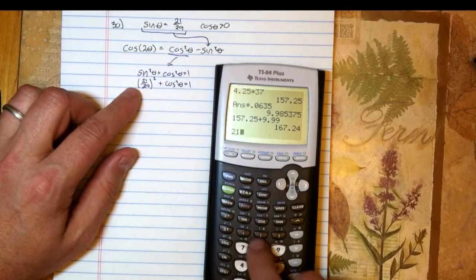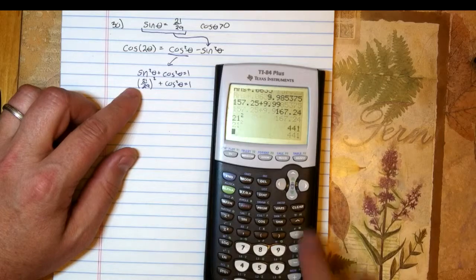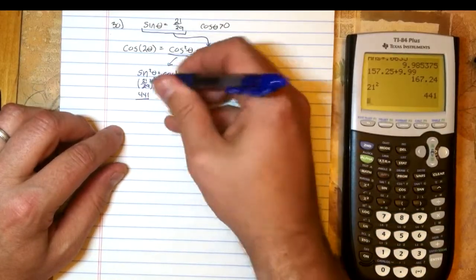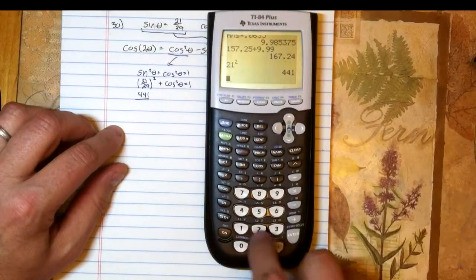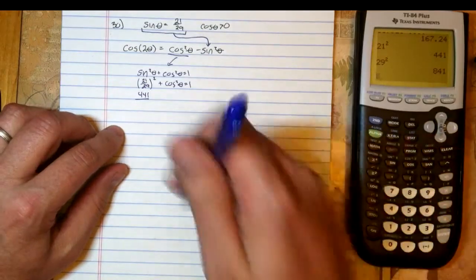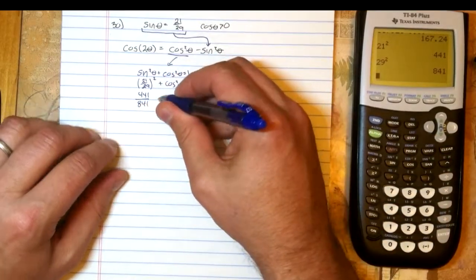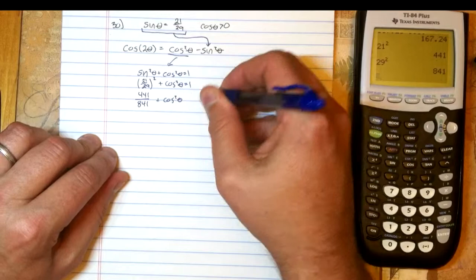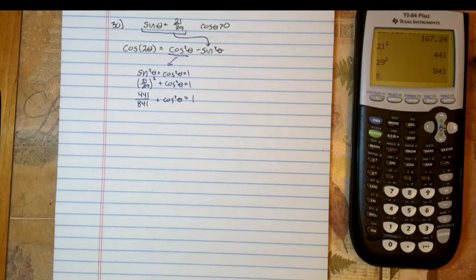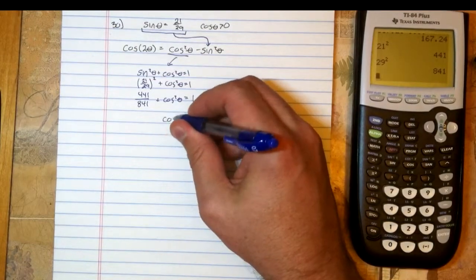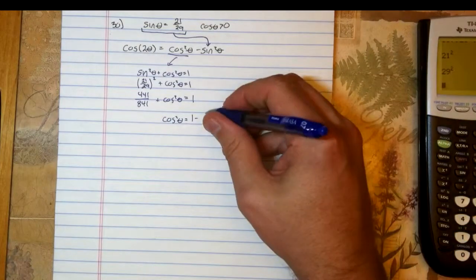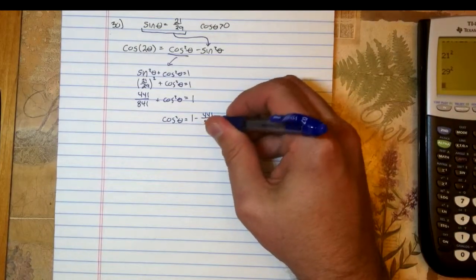I'm not going to put all this in my calculator and get a decimal because I don't really want that. But what's 21 squared? It's 441. So for my numerator, I'm going to put 441. And what's my denominator? It's 29 squared, which is 841. So 441 over 841 plus cosine squared theta equals 1. Now I'm really interested in what cosine squared theta is, so cosine squared theta equals 1 minus 441 over 841.